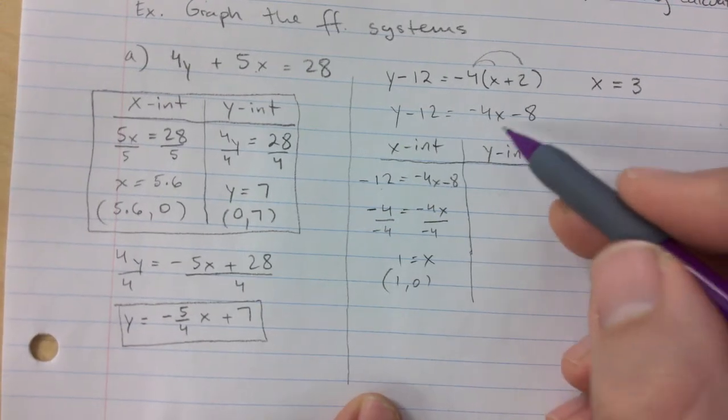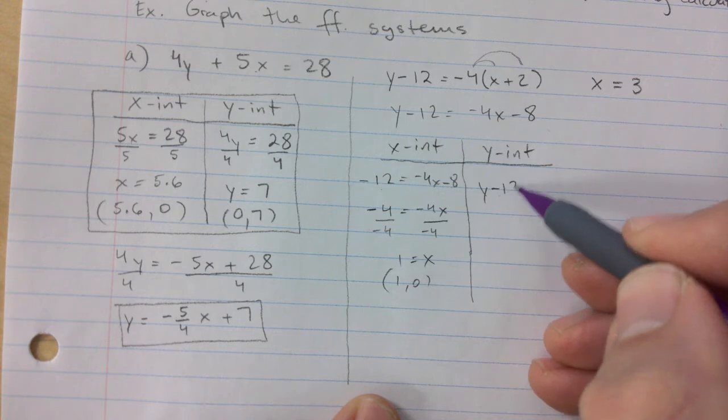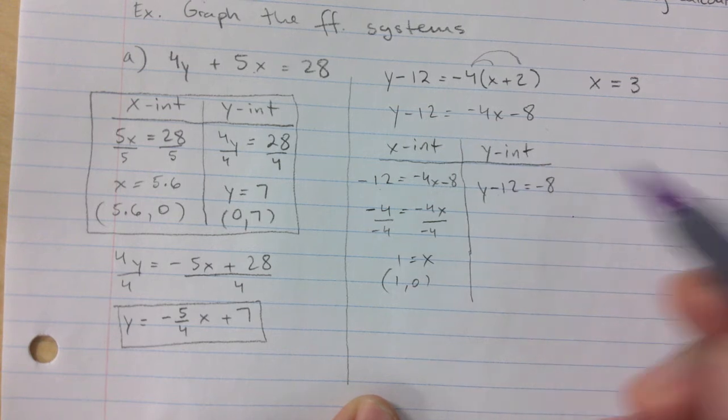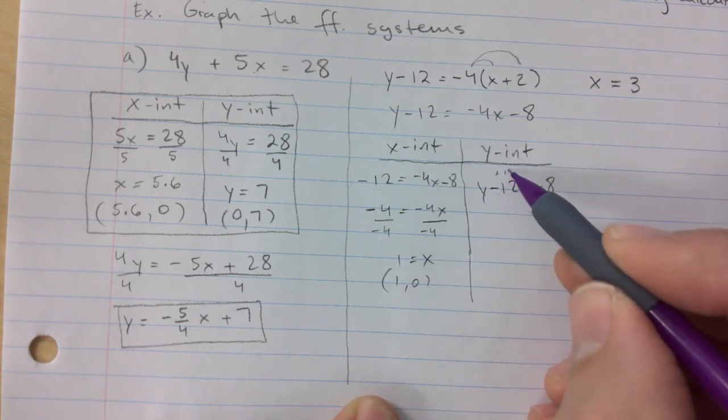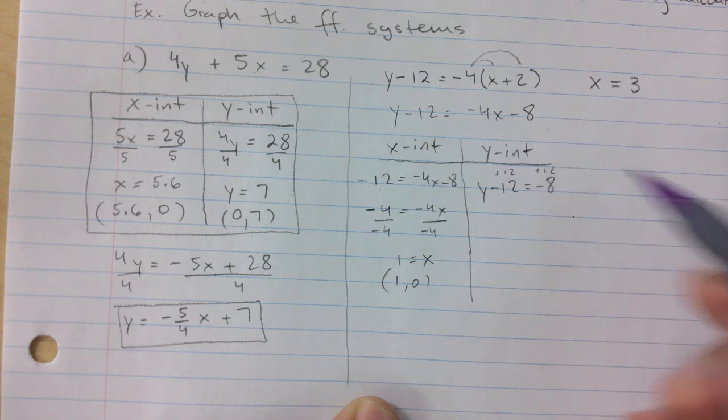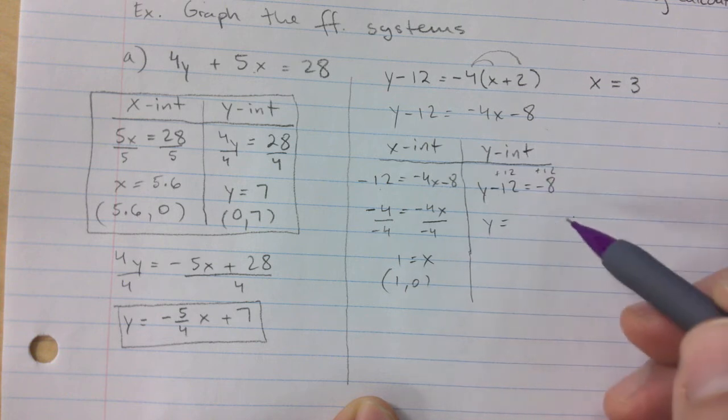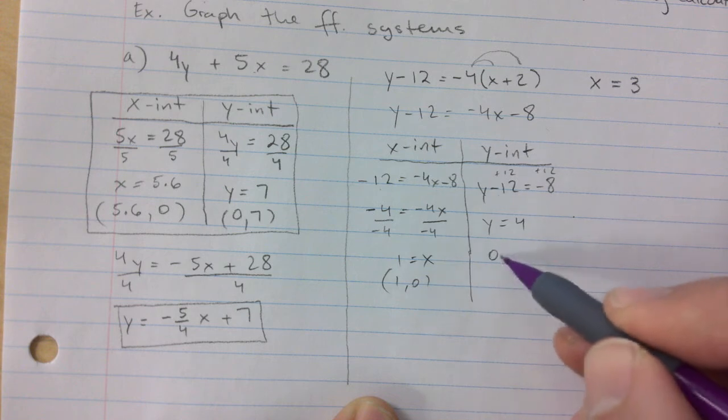For y-intercept, x is equal to 0, so it's y minus 12 is equal to negative 8. You add 12 to both sides. Y is equal to 4, so it's 0, 4.